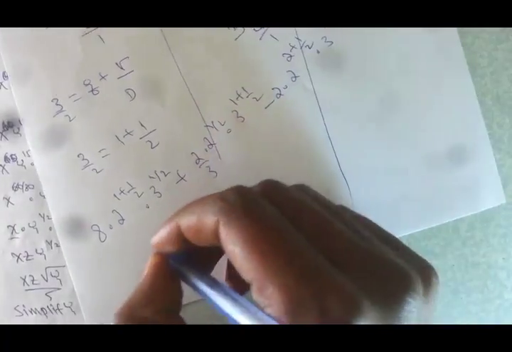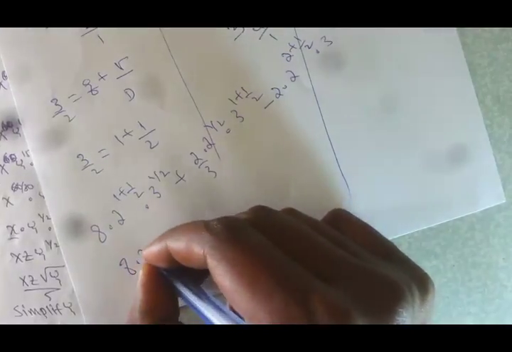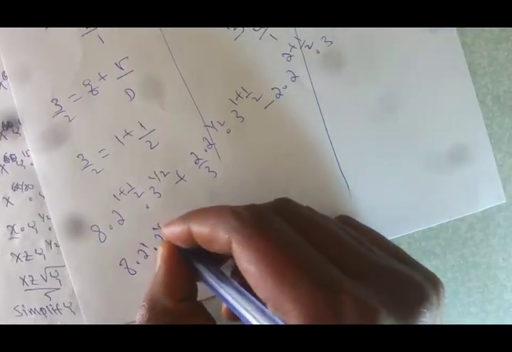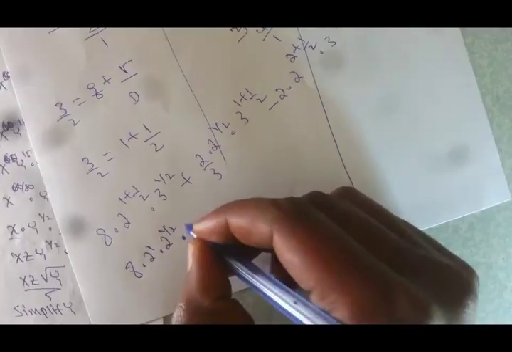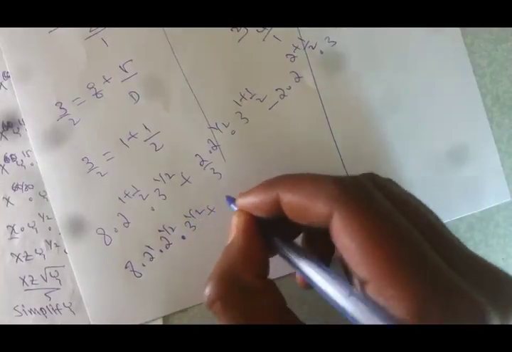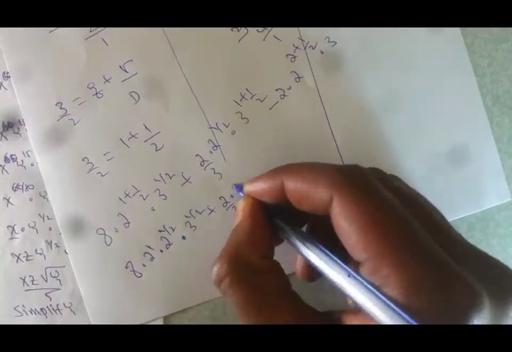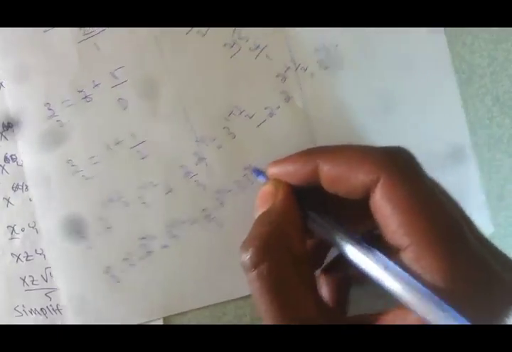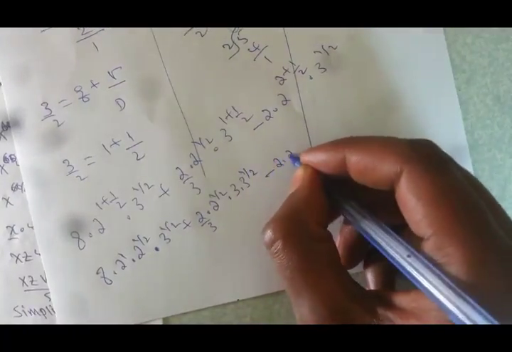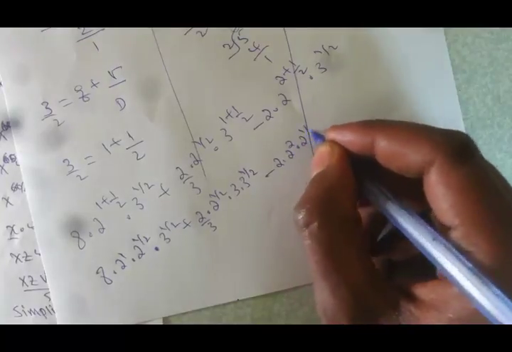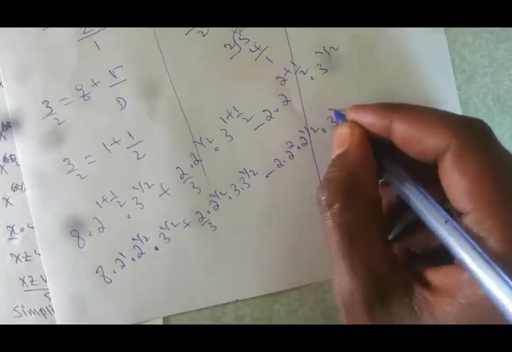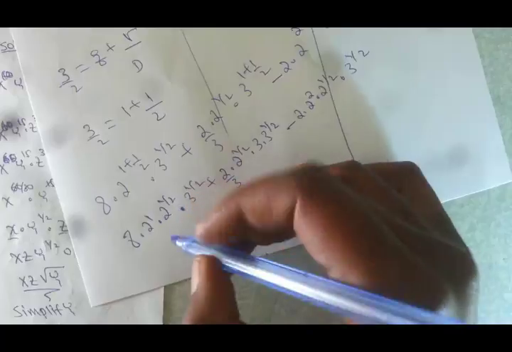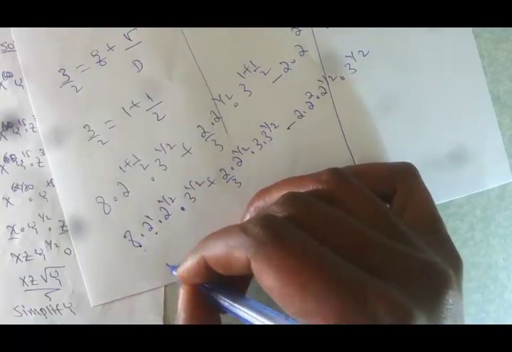Therefore this is equal to 8 times 2 raised to 1 times 2 raised to 1 over 2 times 3 raised to 1 over 2, plus 2 over 3 times 2 raised to 1 over 2 times 3 raised to 1 over 2, minus 2 times 2 square times 2 raised to 1 over 2 times 3 raised to 1 over 2. Therefore 8 times 2 is equal to 16.